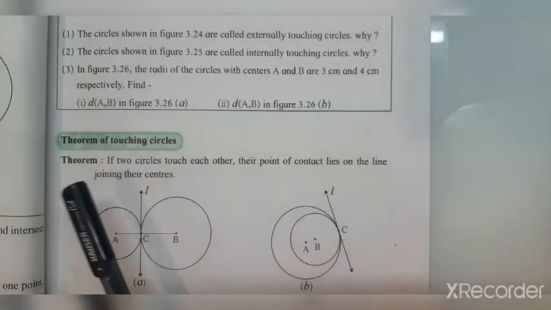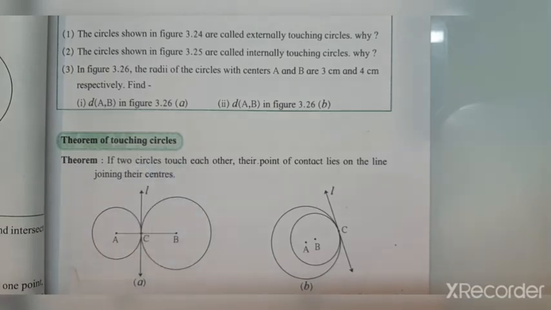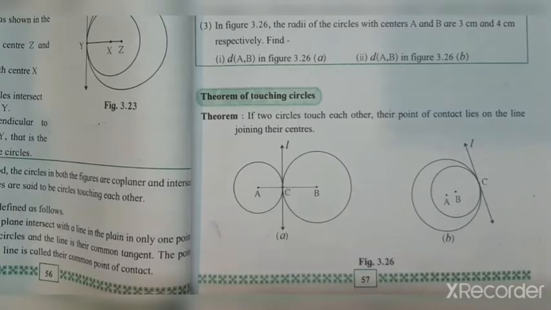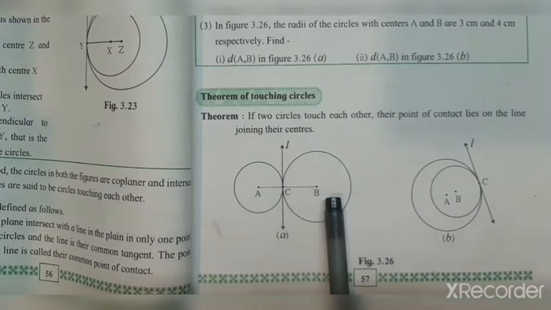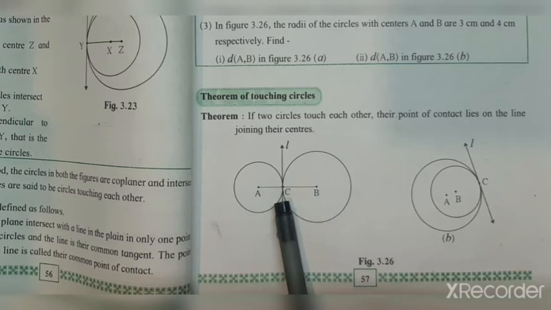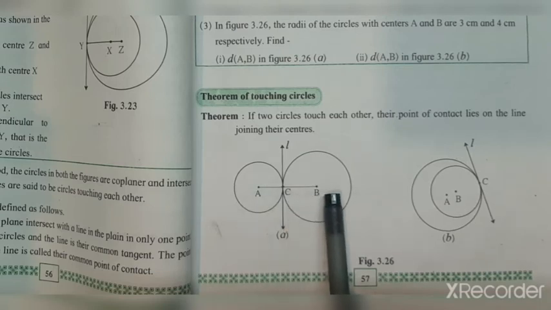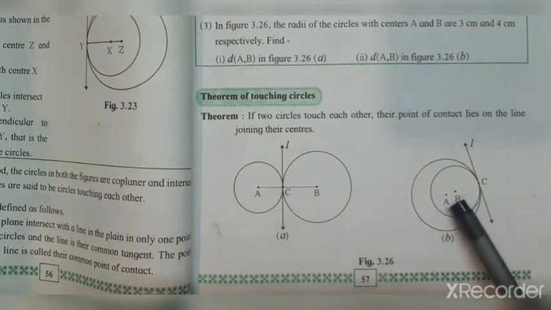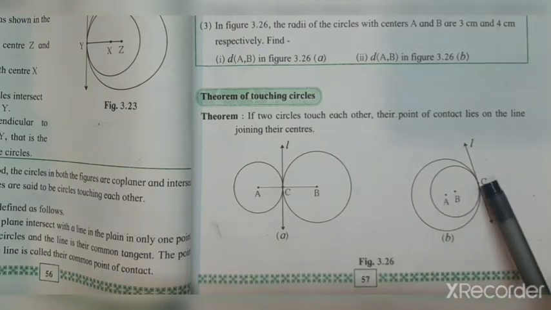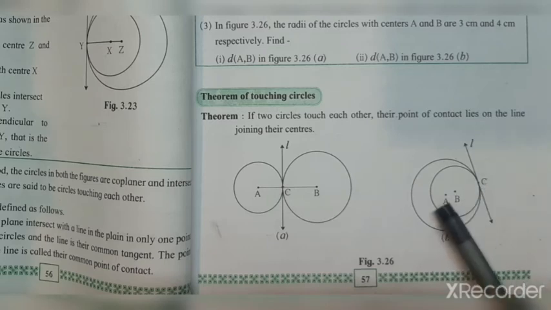Now we will study the theorem of touching circles. Just before this, I was teaching you all about circles touching externally and internally. And there I mentioned that the centers of both circles and the point of contact are in a straight line, whether it is externally or internally. In internally also, the centers of both circles with the point of contact are in a straight line.